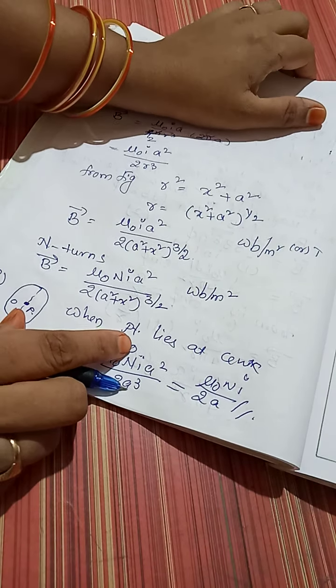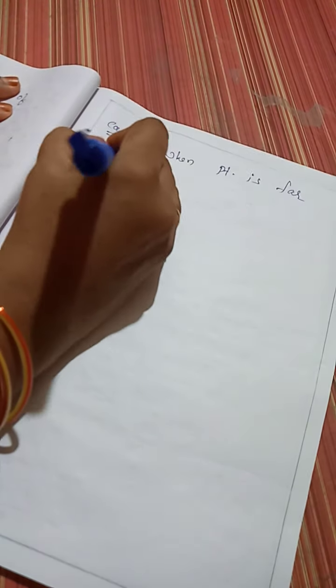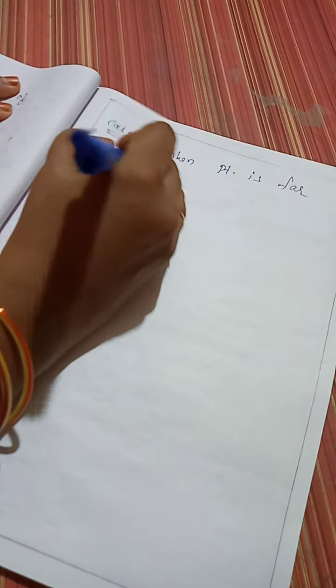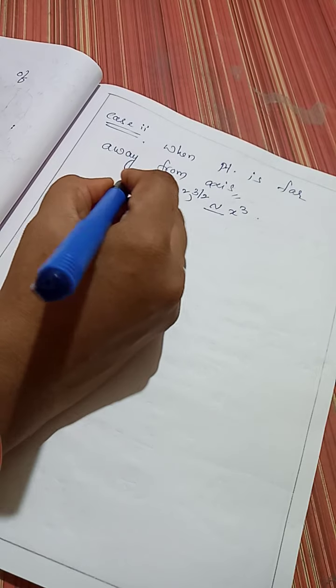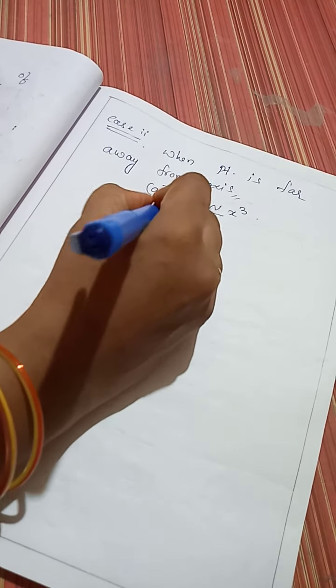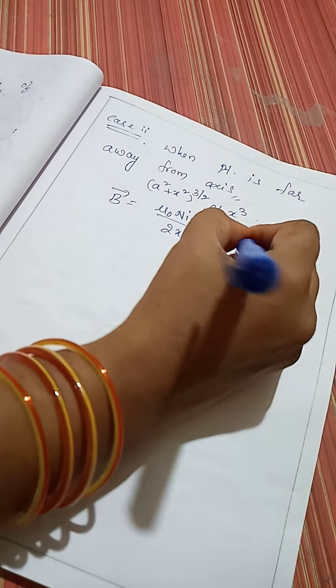Now consider case 2, when the point is far away from the coil along the axis. In such a case, a square plus x square whole to the power of 3 by 2 will be approximately equal to x cube. So substituting, we get B equals mu naught n I a square by 2 x cube Weber per meter square.